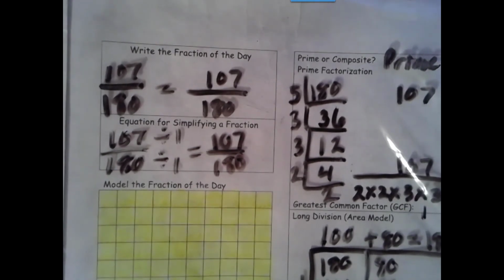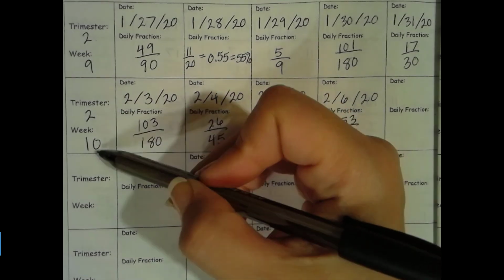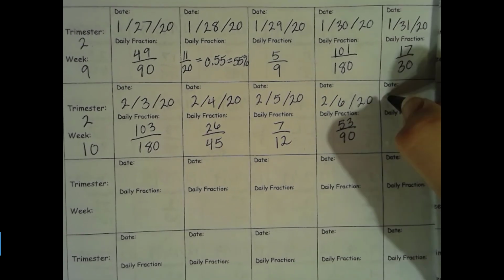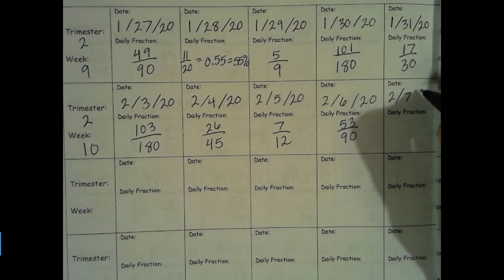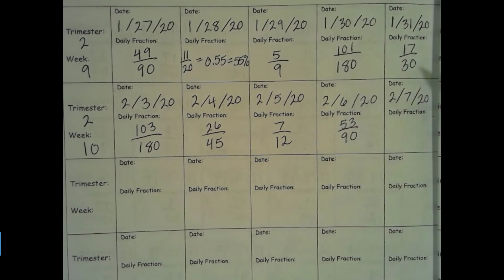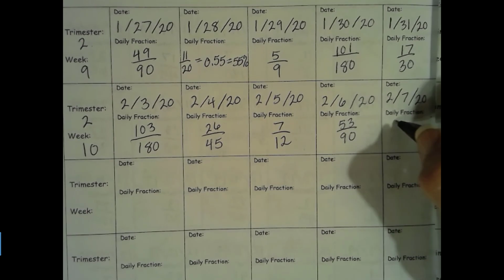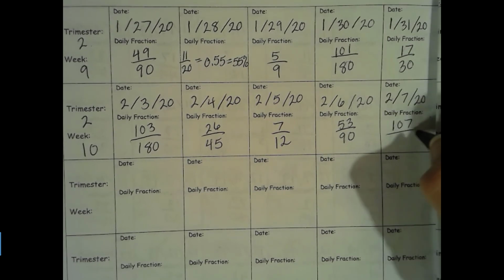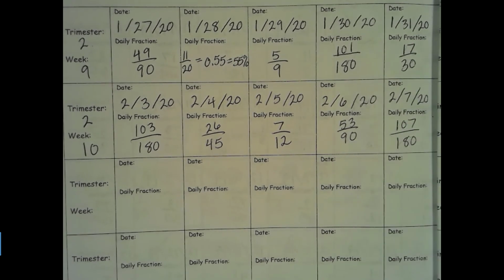Alright, let's go ahead and fill in our data collection page. Okay, trimester 2, week 10. Today is 2/7/2020, and our fraction for today is 107/180th.